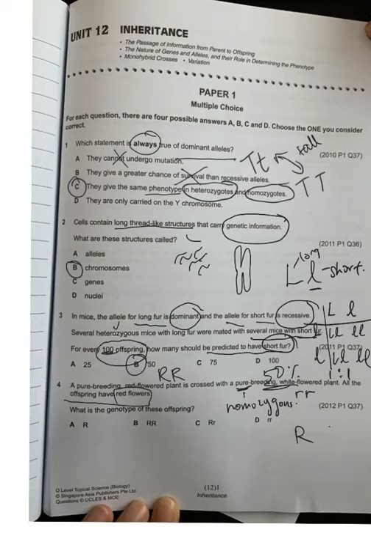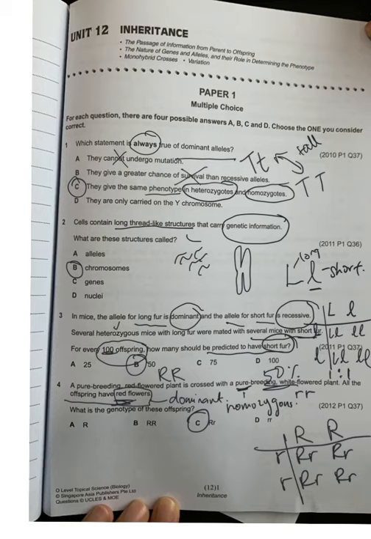All the offspring are red, that's why red is the dominant one, big R, and the white one is the small r. So what will you get? All will be heterozygous. So the answer is C.